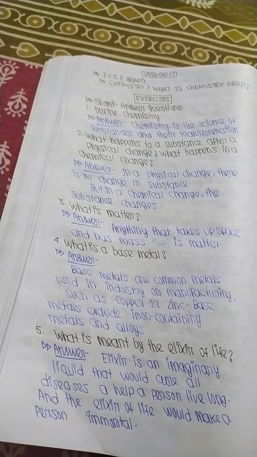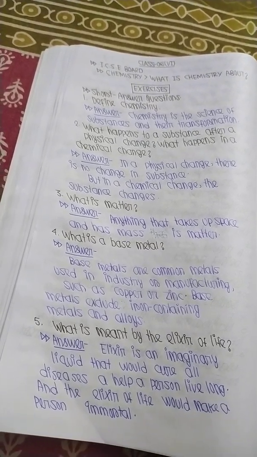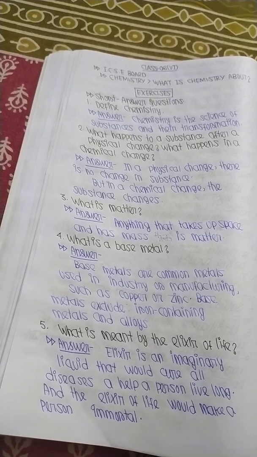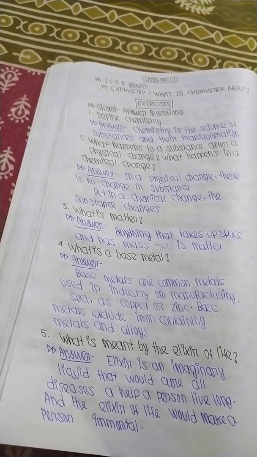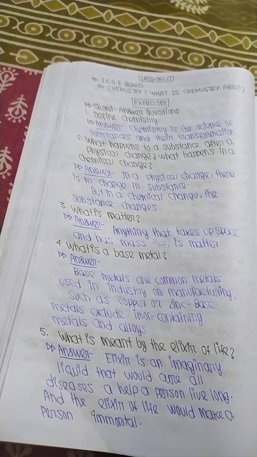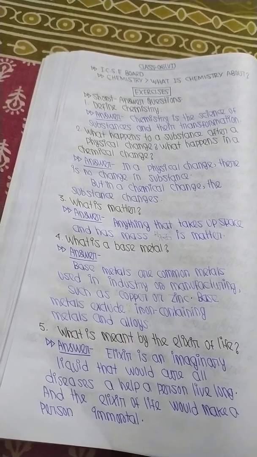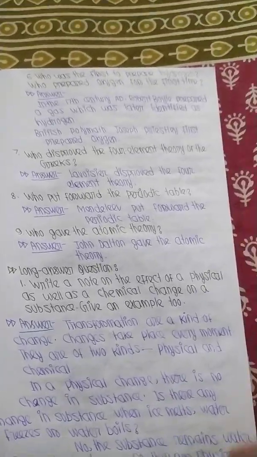Number 5. What is meant by the elixir of life? Answer: elixir is an imaginary liquid that would cure all diseases and help a person live long, and the elixir of life would make a person immortal. Let's come to the next page.